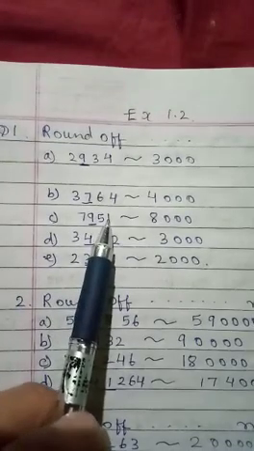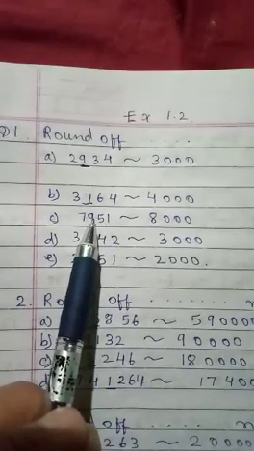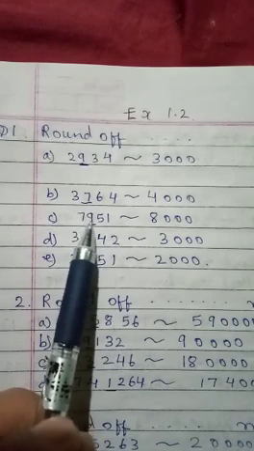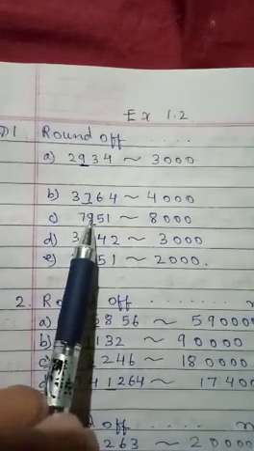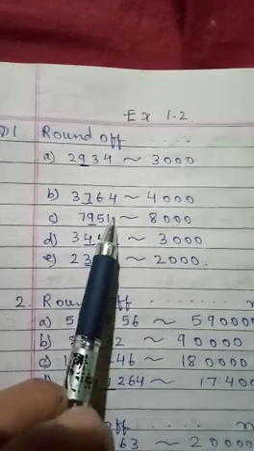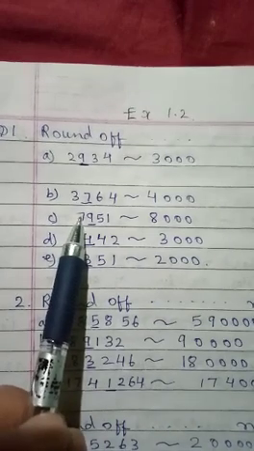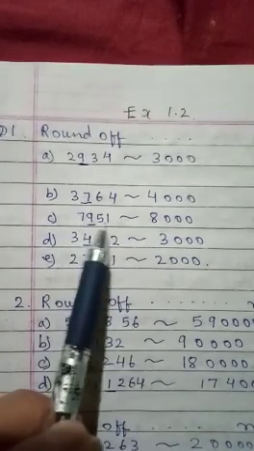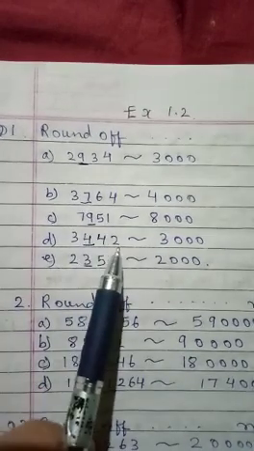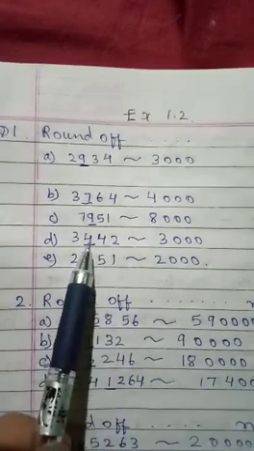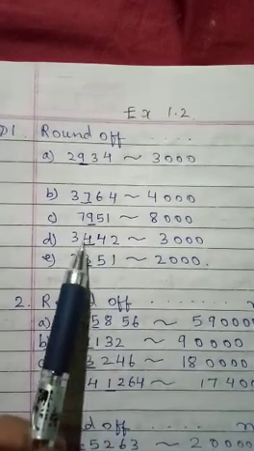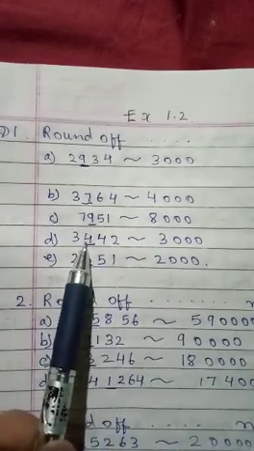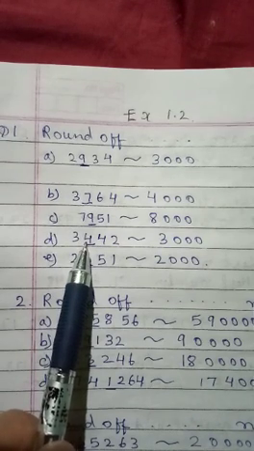Then here also look at the hundreds place. You check this 9. 9 again is more than 5. So you add 1 to 7, it becomes 8. The remaining become 0. Then here, look at the hundreds place, 4. Which one is greater, 4 or 5? 5 is greater.